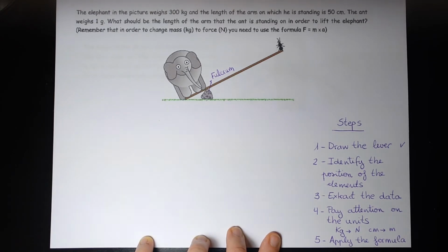The elephant in the picture weighs 300 kilos. And the length of the arm on which he's standing is 50 centimeters. The ant weighs 1 gram. What should be the length of the arm that the ant is standing on in order to lift the elephant?